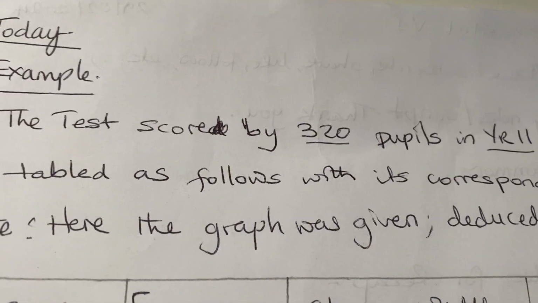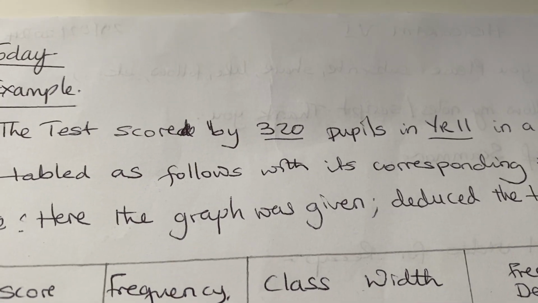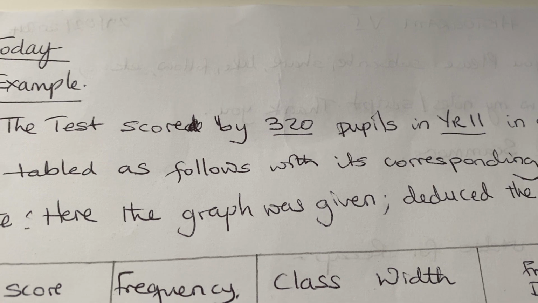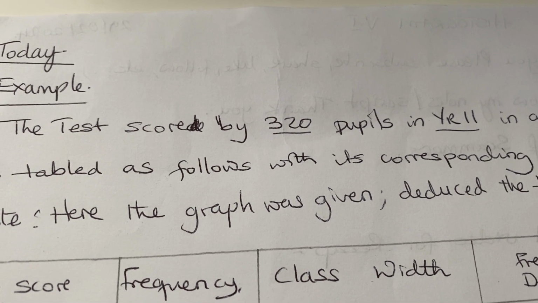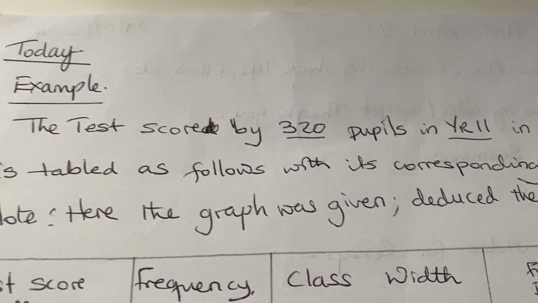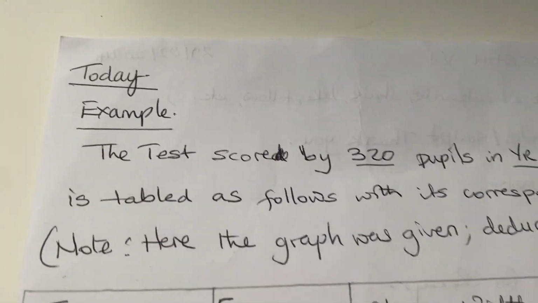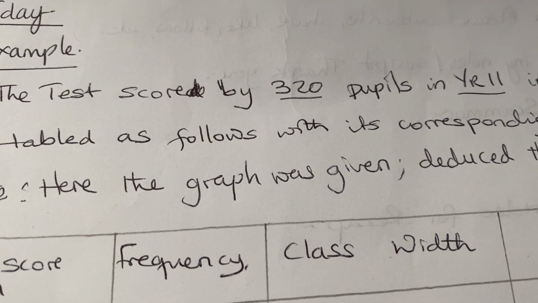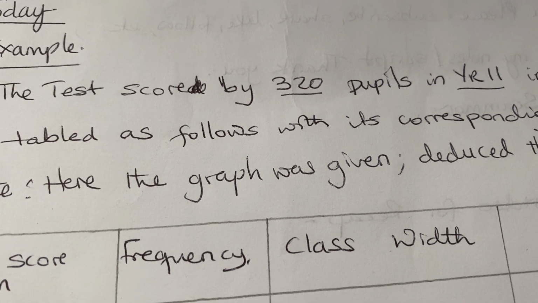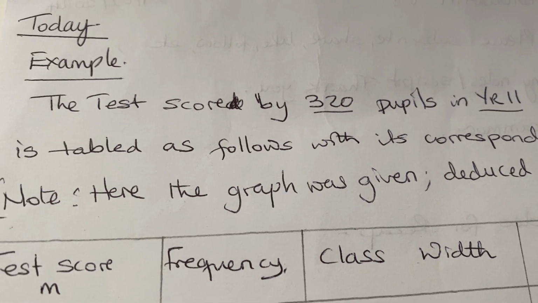Okay, and at times you just need the principles, understand the question, see what they're asking you to do, and then you do it. We've done the cumulative frequency curve, the O-curve, and now we are looking at the histogram.